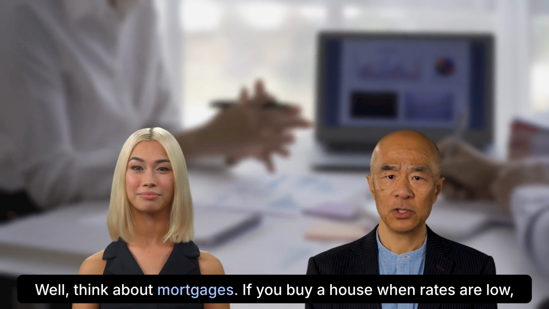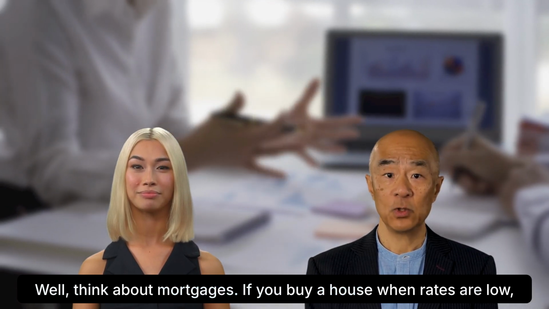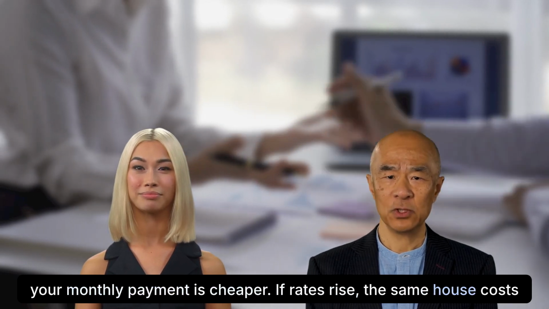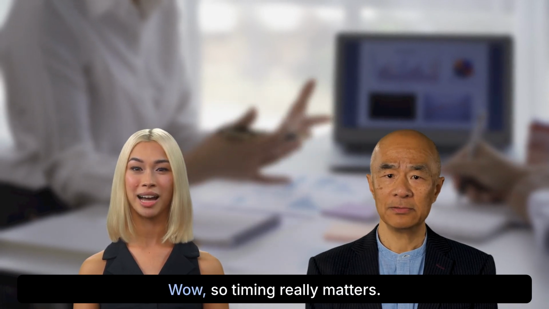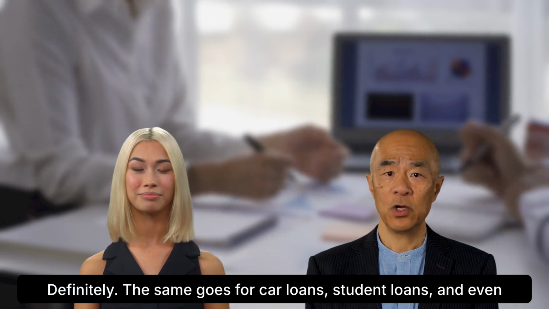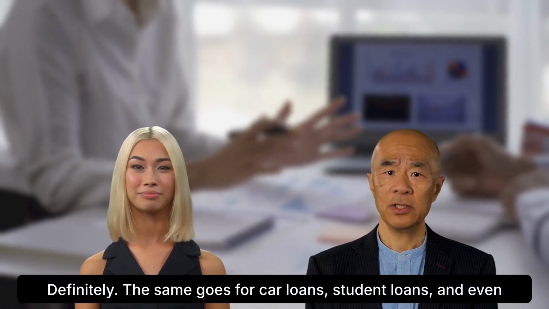Well, think about mortgages. If you buy a house when rates are low, your monthly payment is cheaper. If rates rise, the same house costs more each month. Wow, so timing really matters. Definitely. The same goes for car loans, student loans, and even business loans.